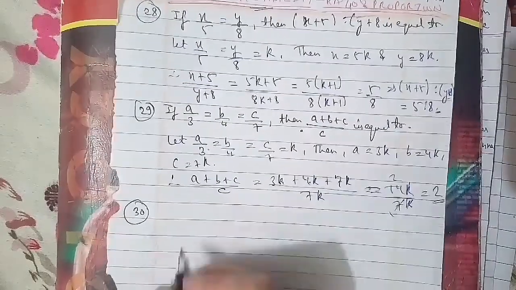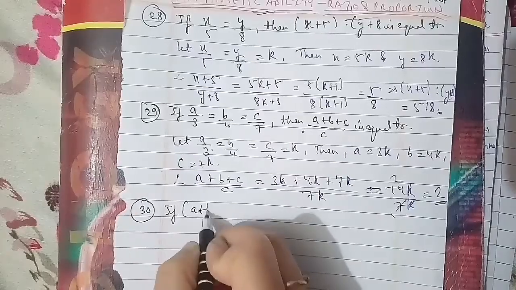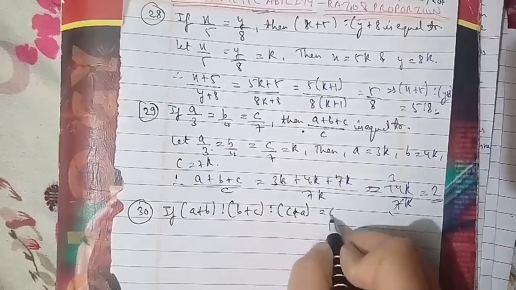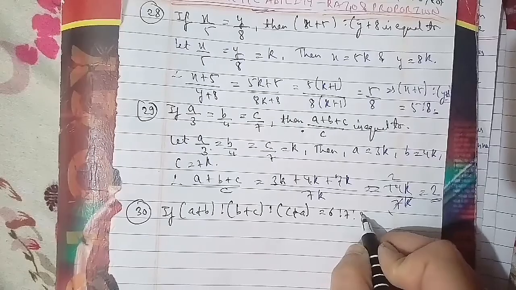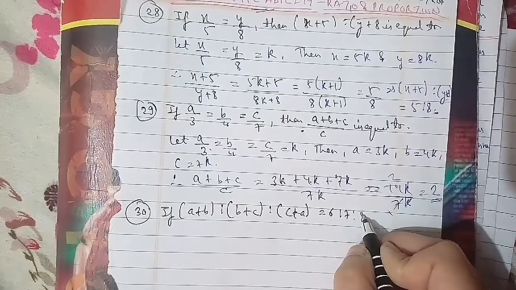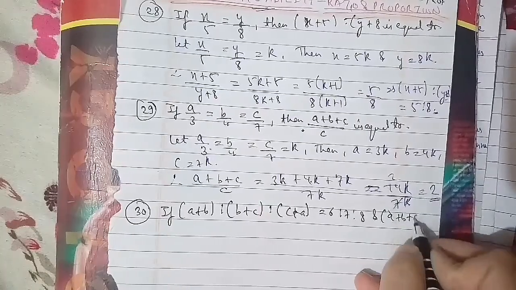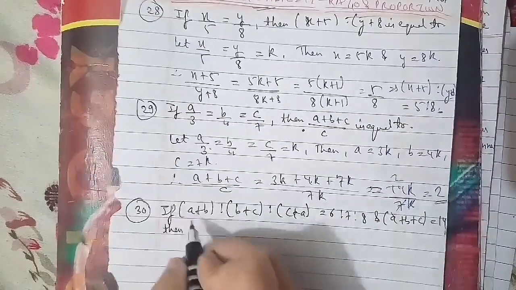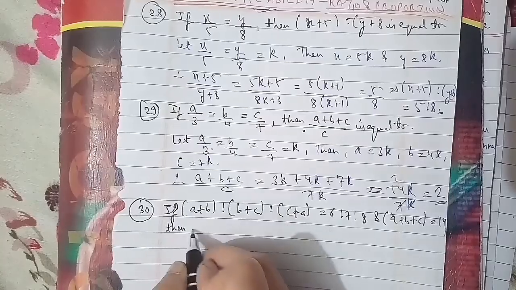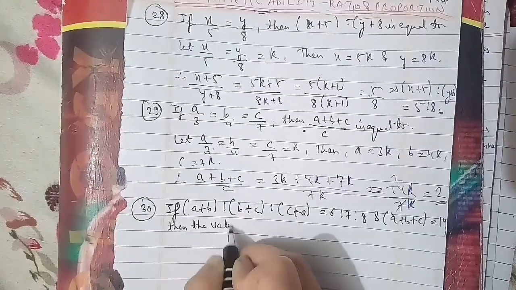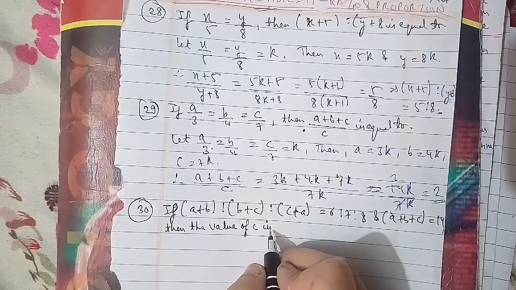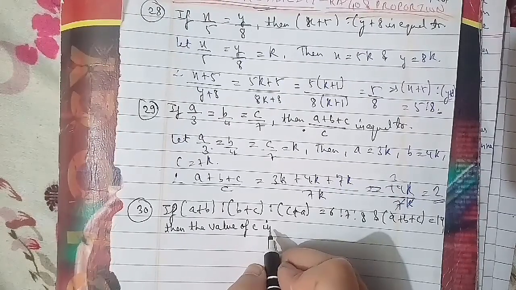The question is as follows: if a plus b ratio b plus c ratio c plus a equals 6 ratio 7 ratio 8, and a plus b plus c equals 14, then the value of c is, the options are 6, 7, 8 and 14.